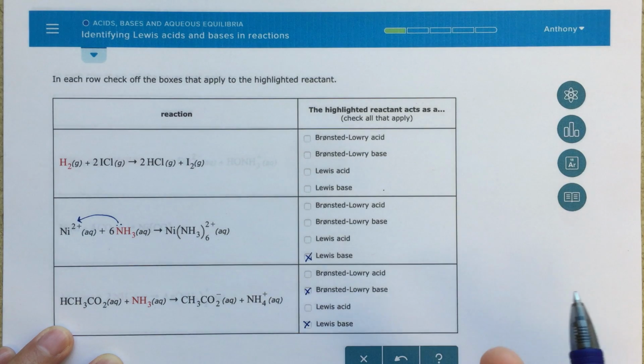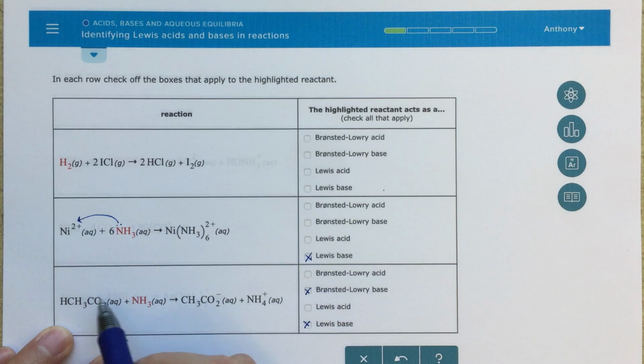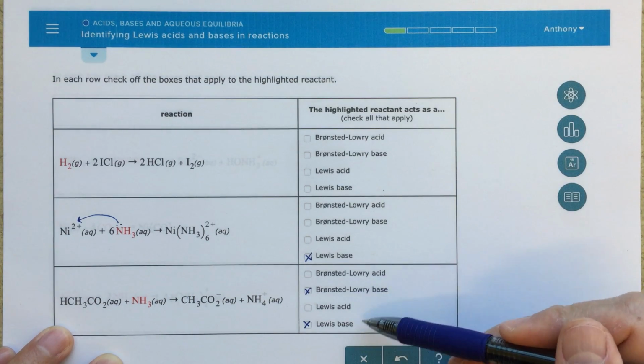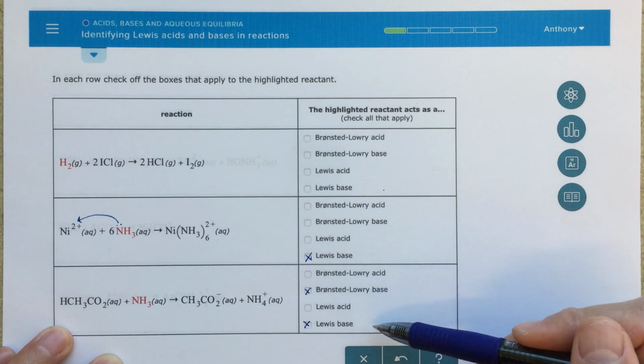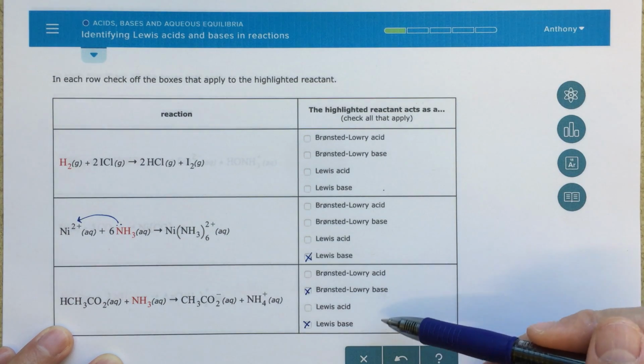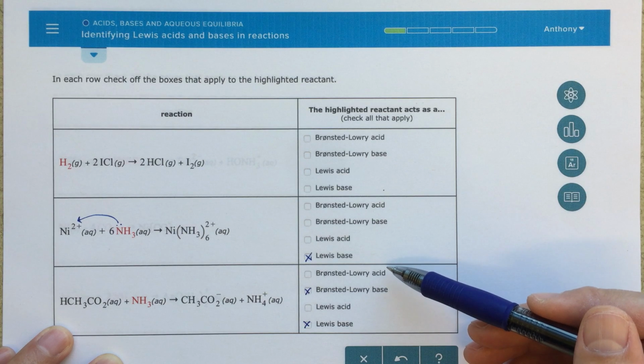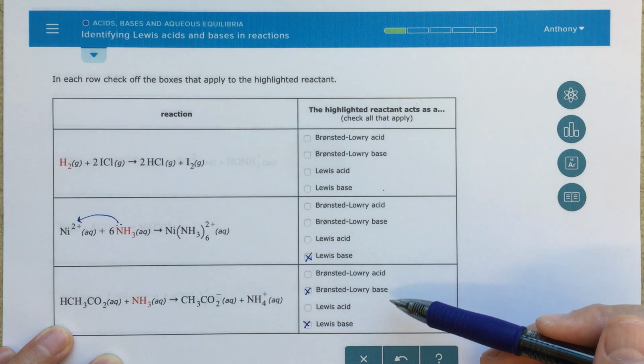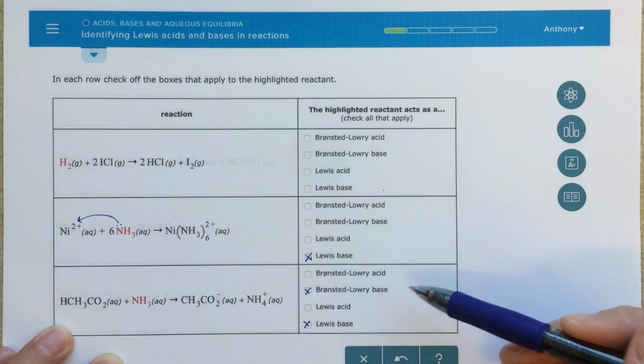And then we can also always think about it in terms of the lone pair of electrons that's being donated to take that H+. If you're going to be selecting Bronsted-Lowry and Lewis, you should be selecting the same thing, right? It's not going to be a Bronsted-Lowry acid and a Lewis base. They're always going to be the same, both bases or both acids.